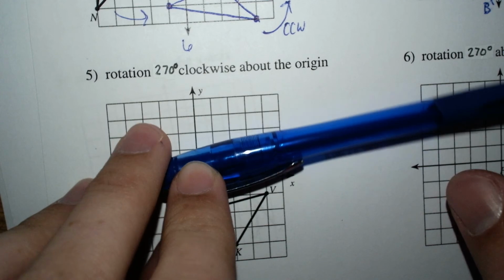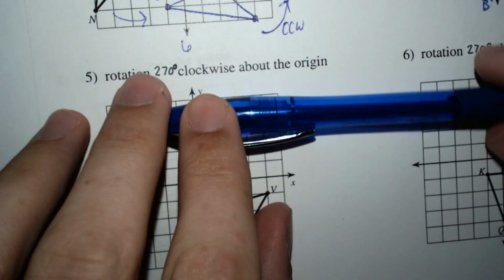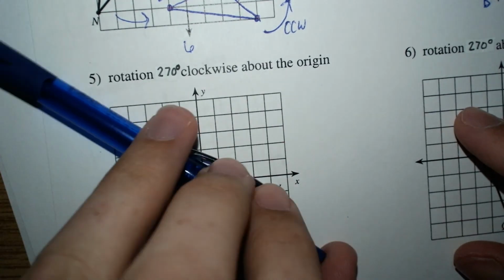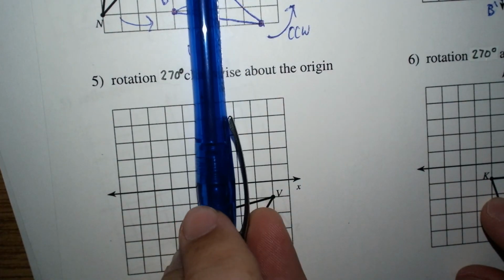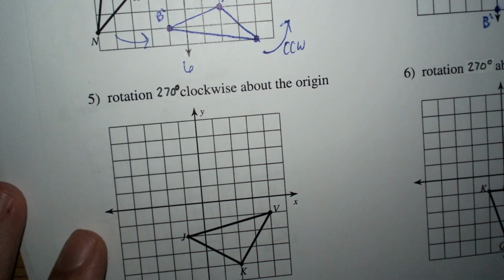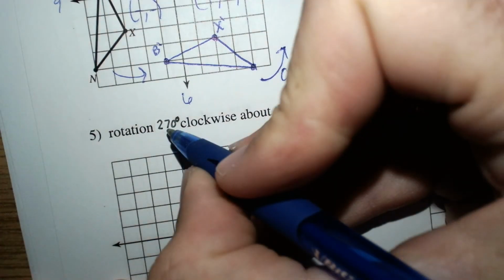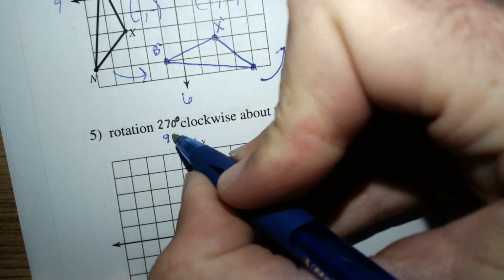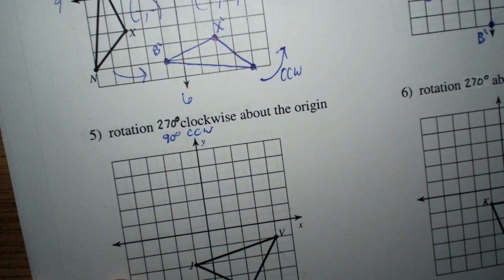I could have gone 90 degrees the other direction. So 270 clockwise is the same thing as 90 degrees counterclockwise. And that's the rule that you have. If you look on your little rule sheet, you don't have a rule for 270 degrees. Your rules are 90 and 180. So we know 270 clockwise is going to be the same thing as 90 degrees counterclockwise.